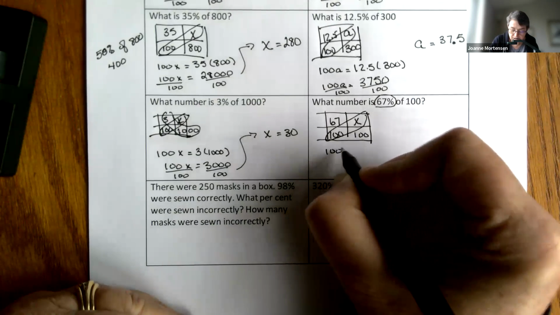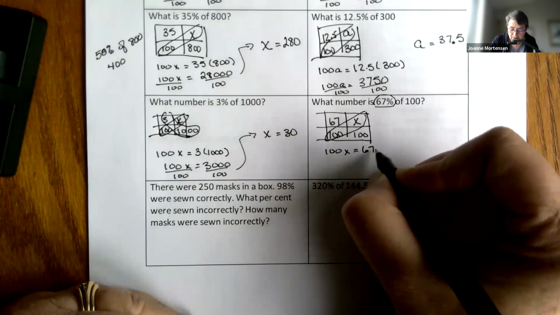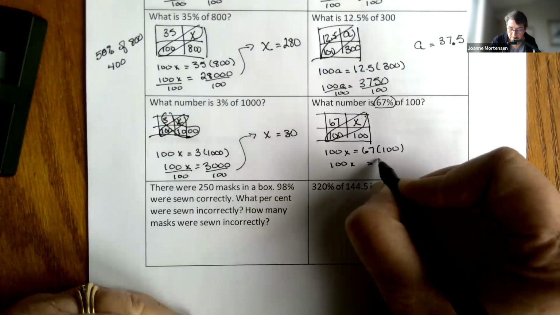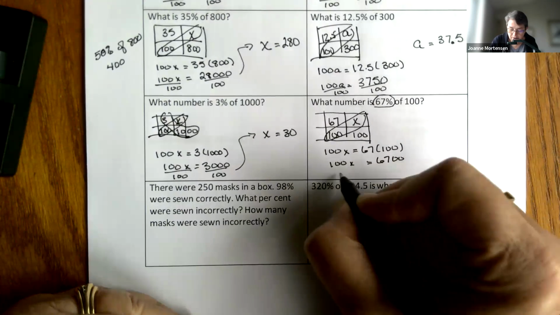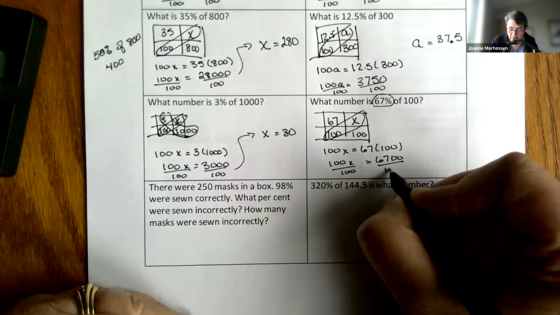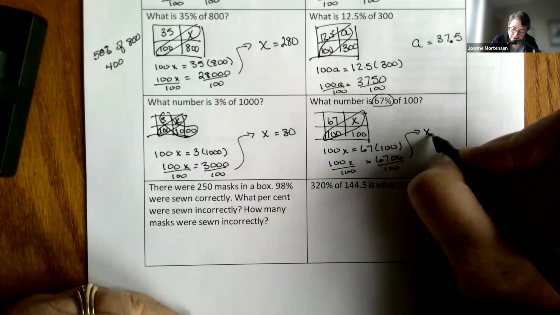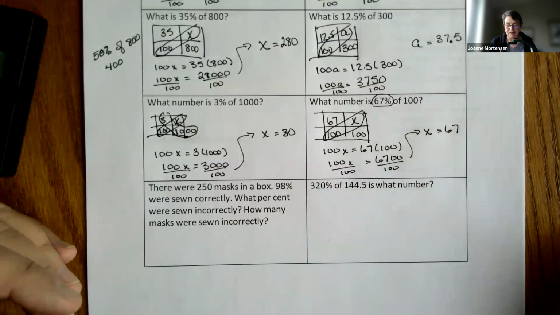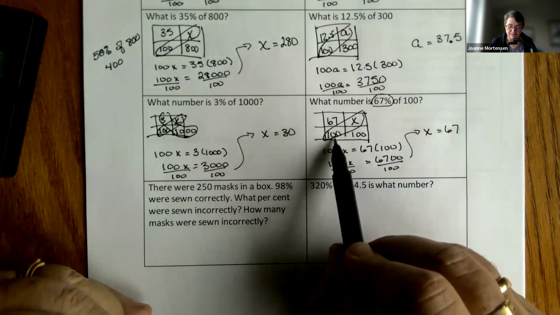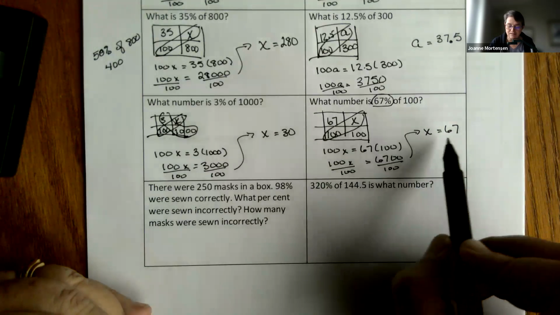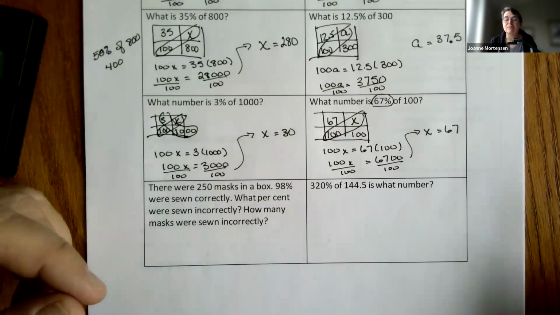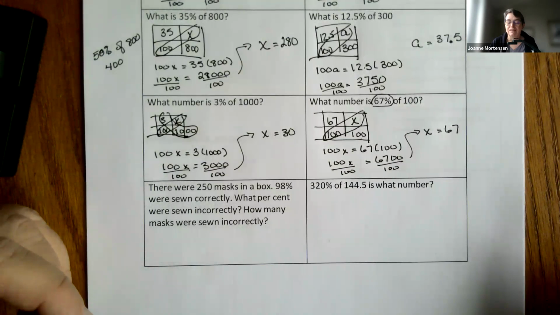So 100x equals 67 times 100. 100x is equal to 6,700 divided by 100, divided by 100. X is equal to 67. And if you're going, Joanne, why did you do all that work? You could have just seen at the beginning, 67 over 100 is x over 100. Well, it's the same thing. It's going to be 67. That's all right. Sometimes you catch it. Sometimes you look at it after and go, oh, I should have known that.